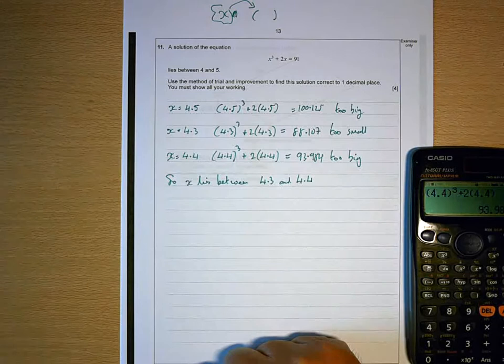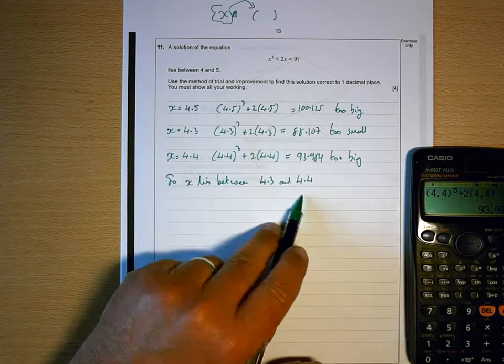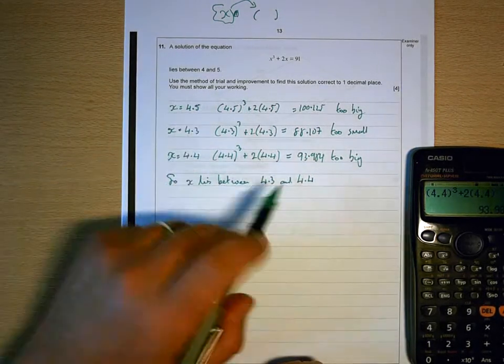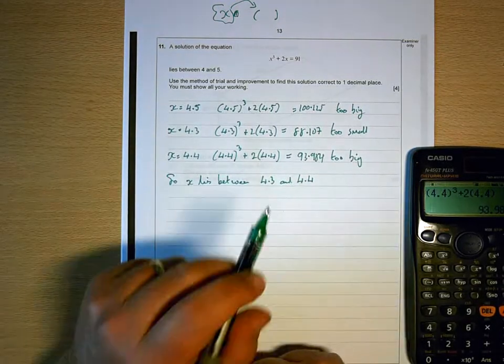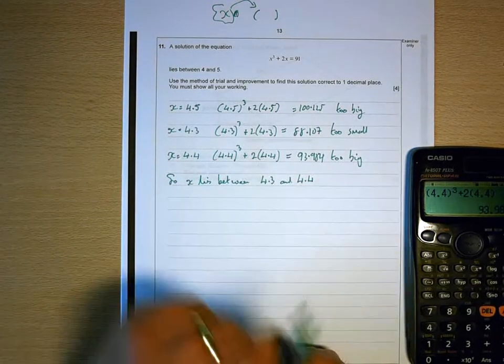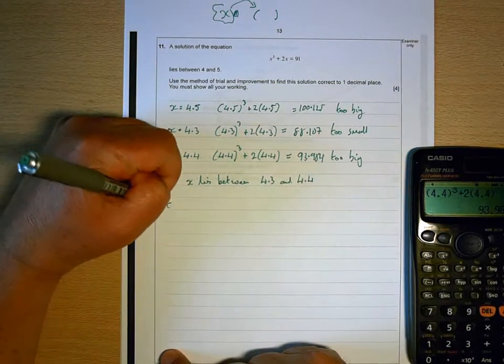That is going to get you 2 out of 4 marks. In order to get full marks, you have to now apply a slightly different stage to decide which one of those you're going to work with. And in order to do that, you're going to go halfway between these two.